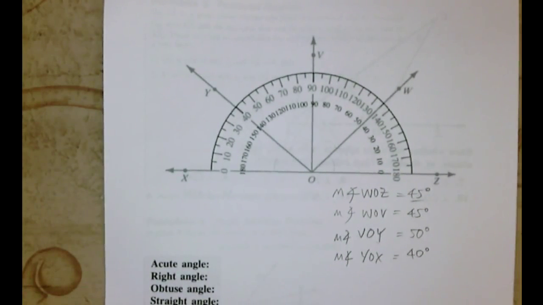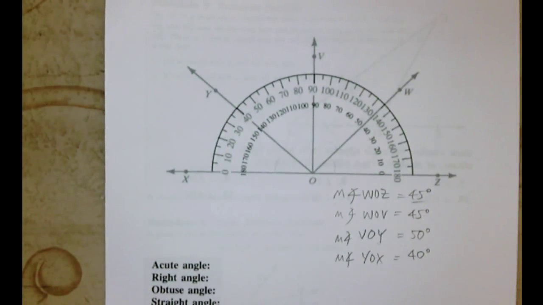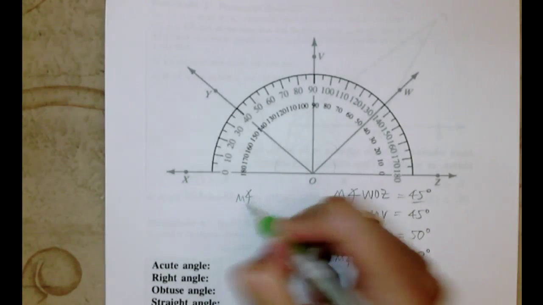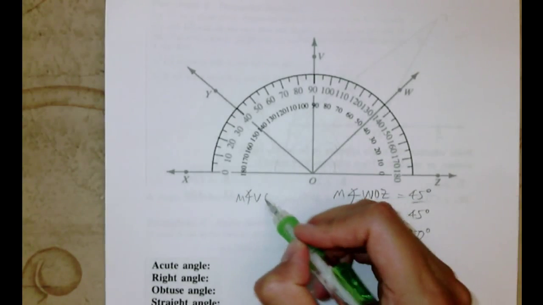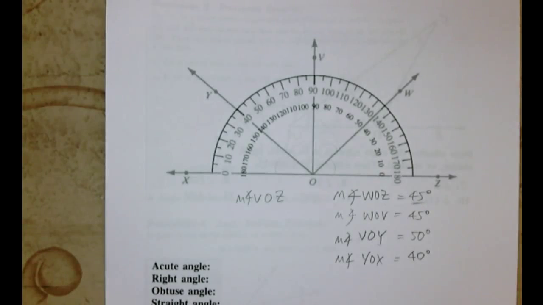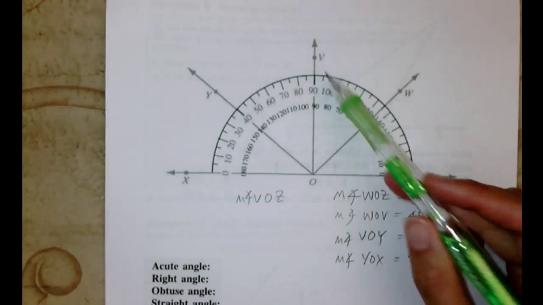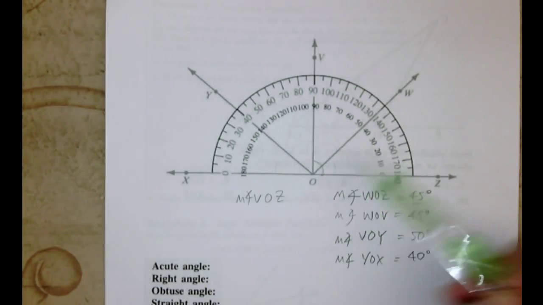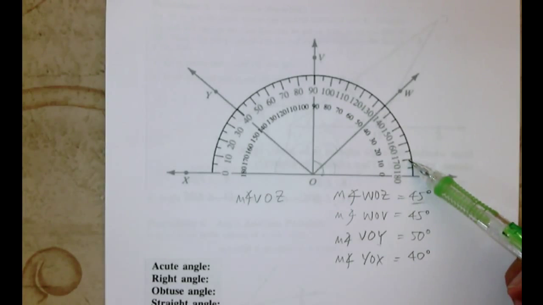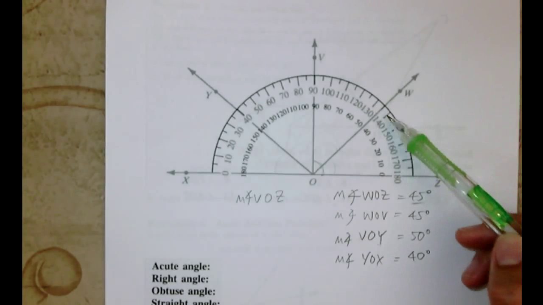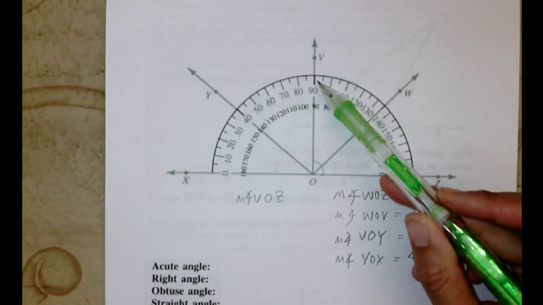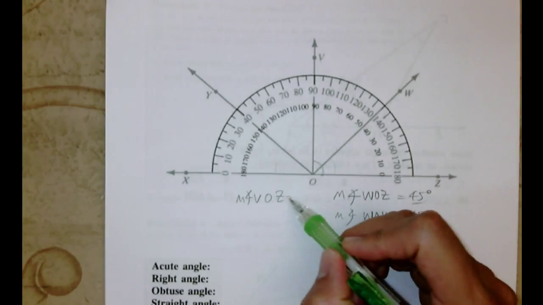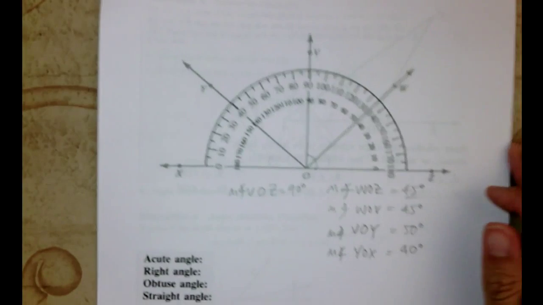Okay. How about the measure of angle VOZ? Now, VOZ, so this angle right here. Now, you can do two things. You can count it here: 1, 2, 3, 4, 5, 6, 7, 8, 9. So it's 90 degrees. Or you can add them, right?